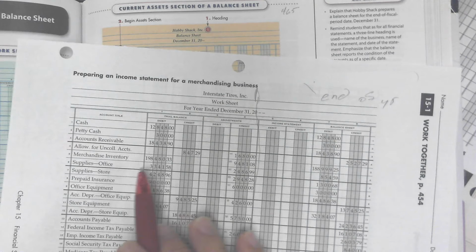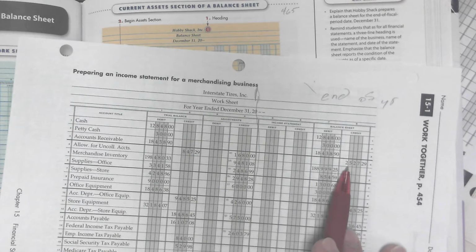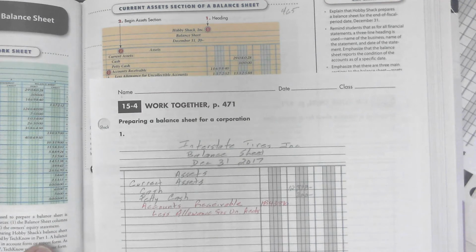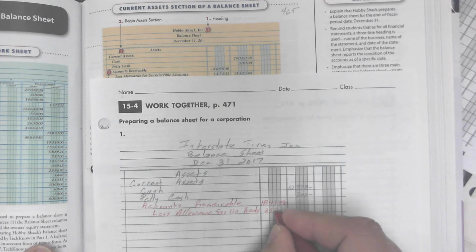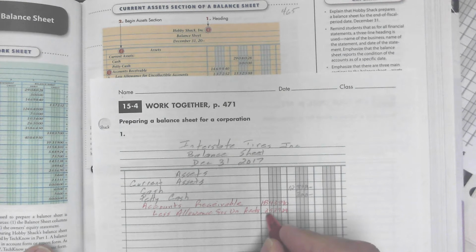So our allowances for uncollectible accounts. Put that off our worksheet. Allowances for uncollectible accounts, $2,527.29. So we'll draw a line underneath that.